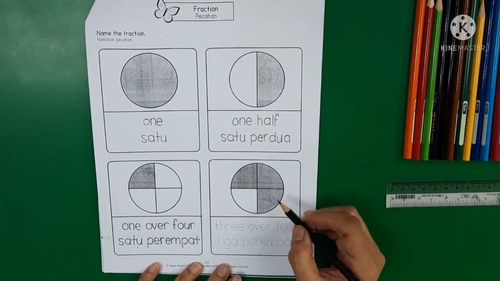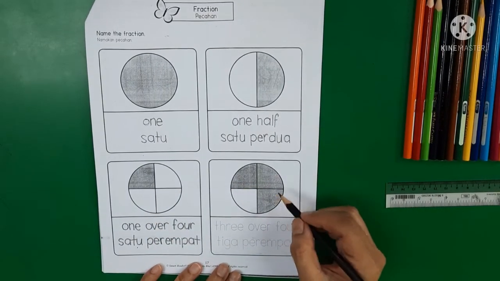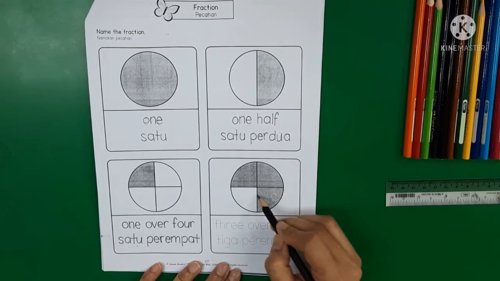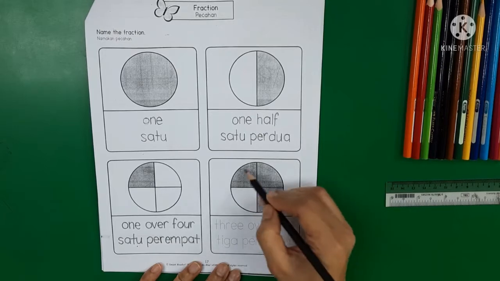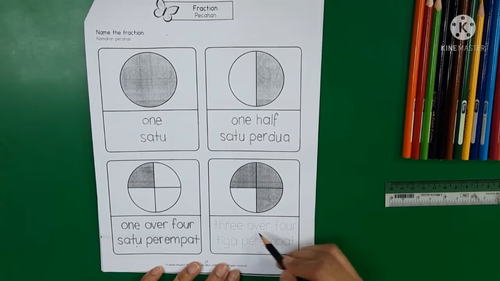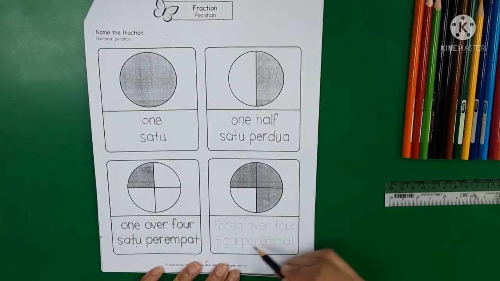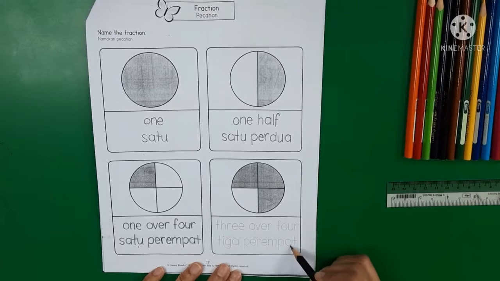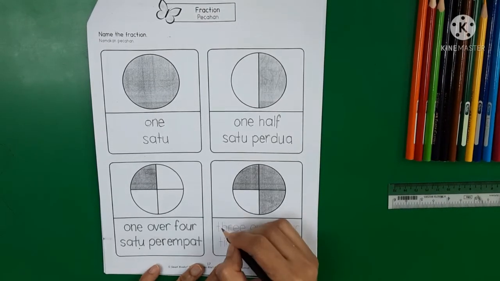And look at the last diagram. The shaded area: 1, 2, 3. Therefore, this fraction is 3/4. In Bahasa Malaysia, 3/4. Now let's write the word.